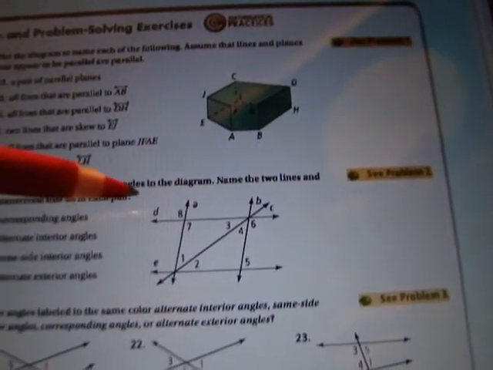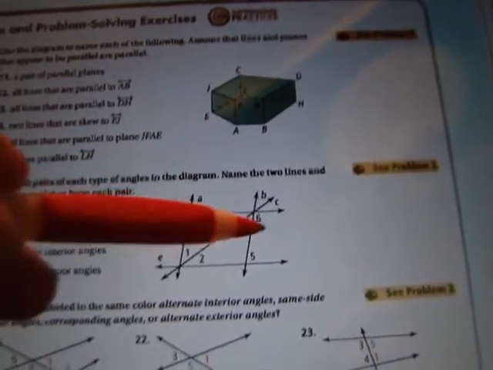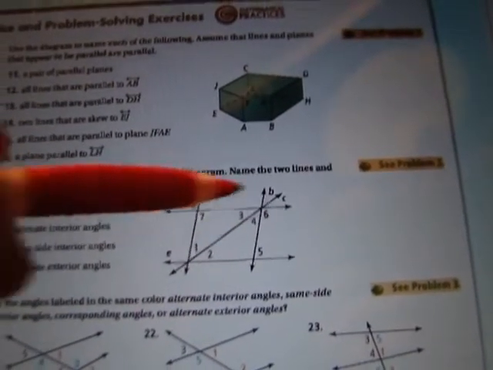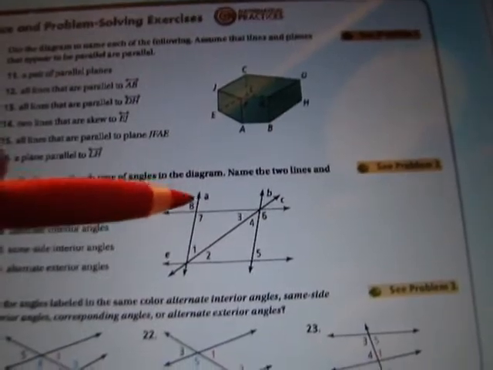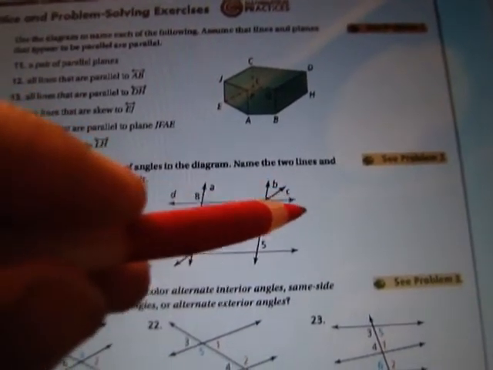Alright, 20. Alternate exterior angles. Let's see, do we have any alternate exteriors? Yes, we do. 8 and 6 are alternate exteriors. You can see they're on the opposite sides of the transversal on the outside of the lines. So they're formed by A and B with transversal D. So it's angle 8 and angle 6 formed by lines A and B and transversal D.